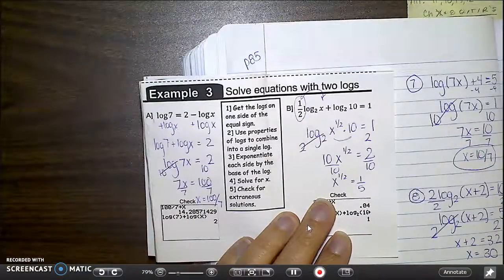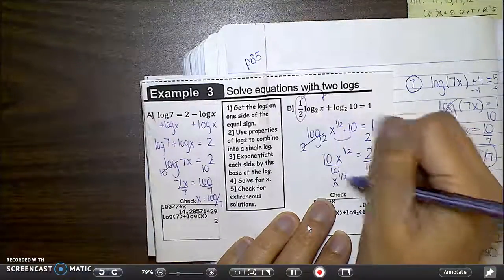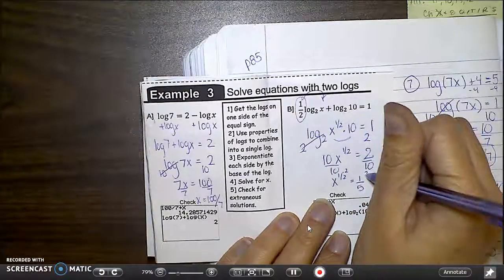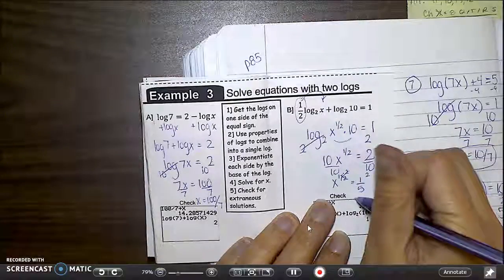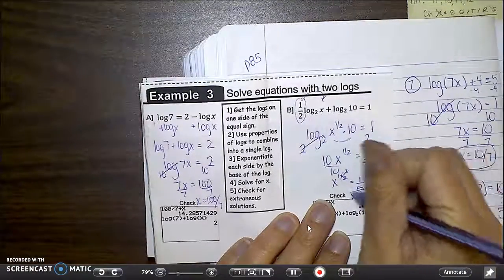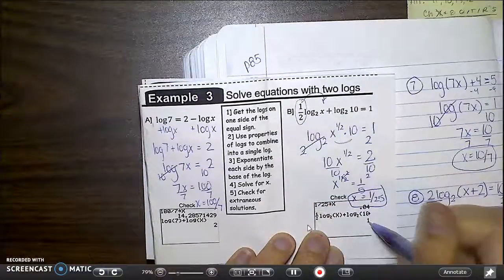And then half is really like square root, or you can just think about multiplying the exponent by the reciprocal to get rid of it. So we're really squaring both sides to get x equals 1/25, which is what they're checking, which works out.